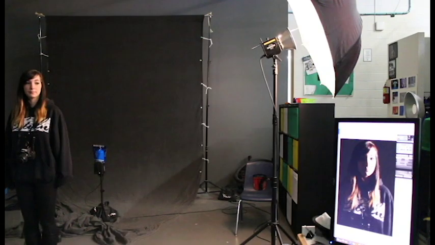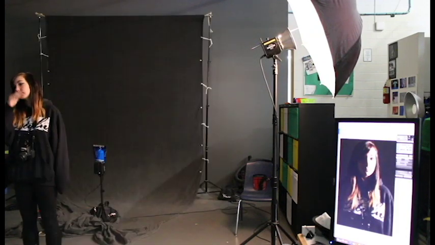Step a little forward for me. Good. I'm getting a fair amount of reflection off the back and also off of this. It's just bouncing off of the white. Oh, that's much better. Isn't that weird? How just this white right here, even though this light's turned off, reflects the light back at her.